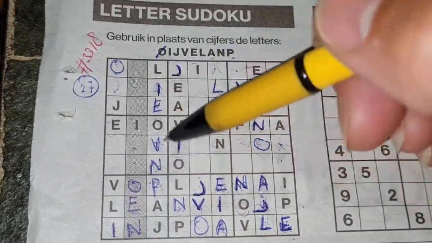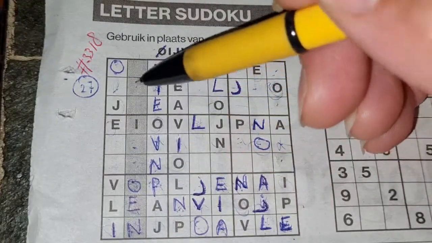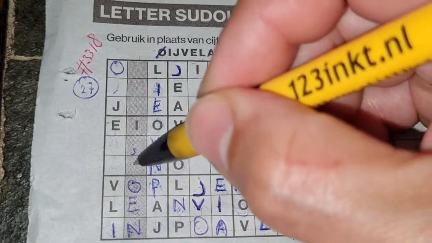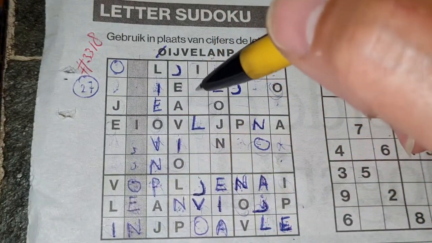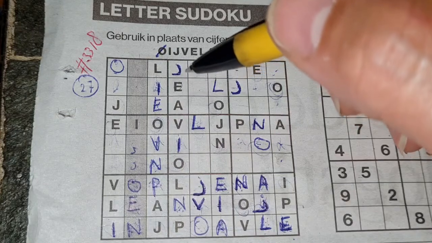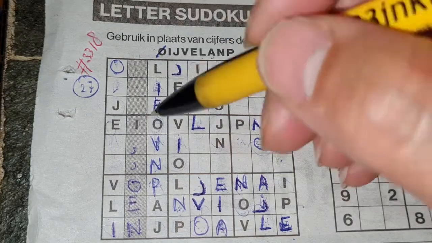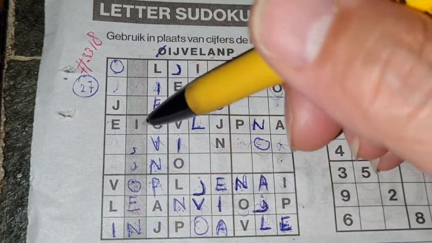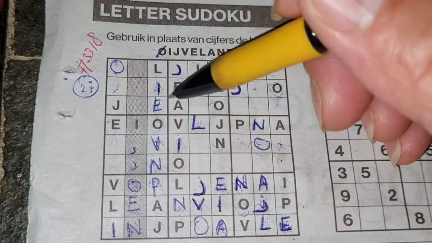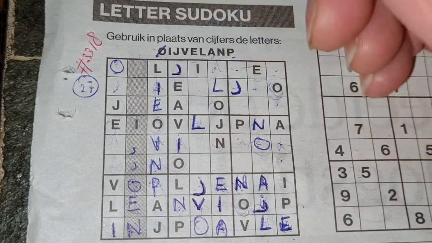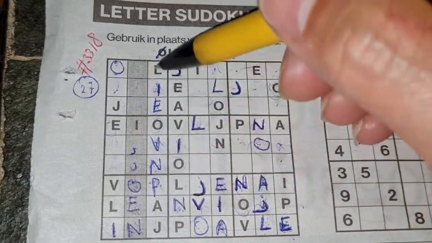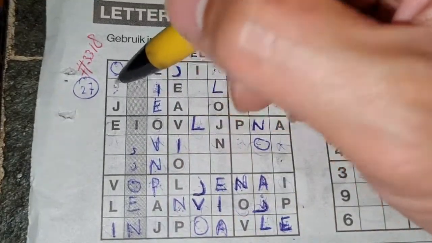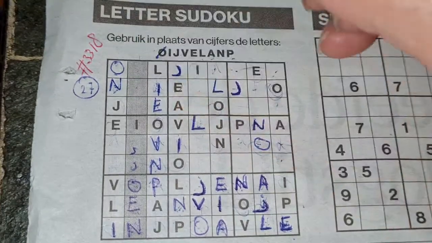Four missing letters in this big square. One of the missing letters is J. We see here J, no J in these two boxes. So the J could be here, could be there. Then this is the J. And in the third column and in the second column. So in the first column, the only place for the N should be there.